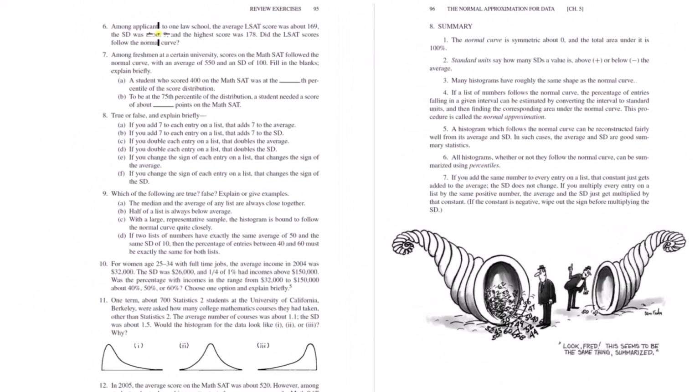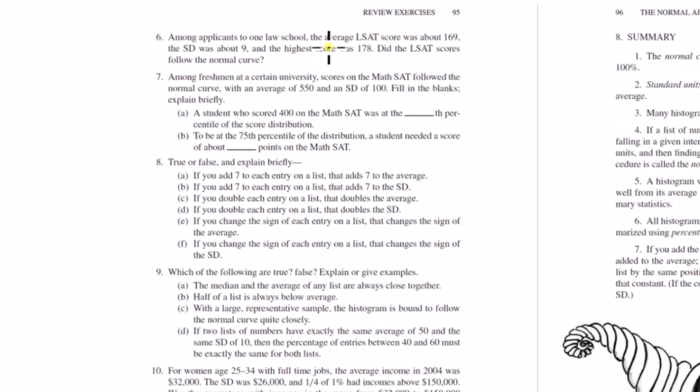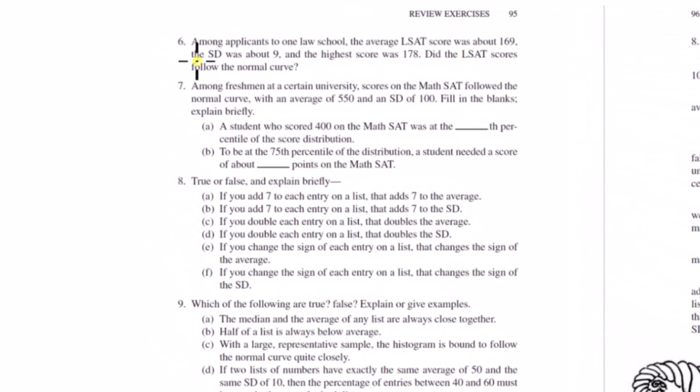Among applicants to one law school, the average LSAT score was about 169. The standard deviation was about 9. And the highest score was 178. Do the LSAT scores follow the normal curve? Okay, this is interesting. With that information, do we have enough to say with some confidence that the LSAT scores in general follow the normal curve? To me, my first instinct is no, but let's take a look.